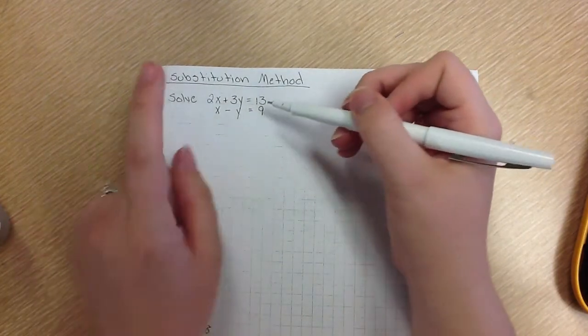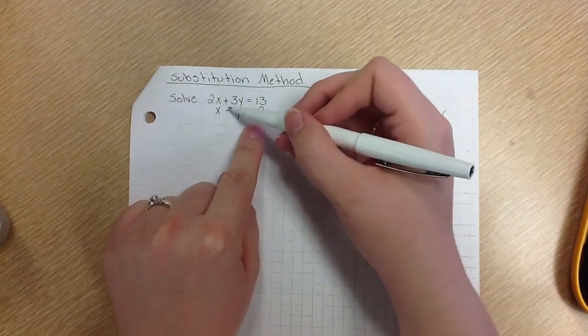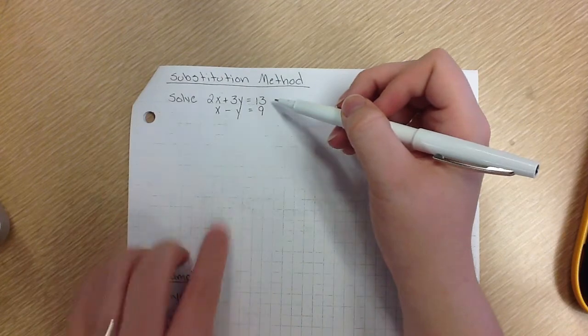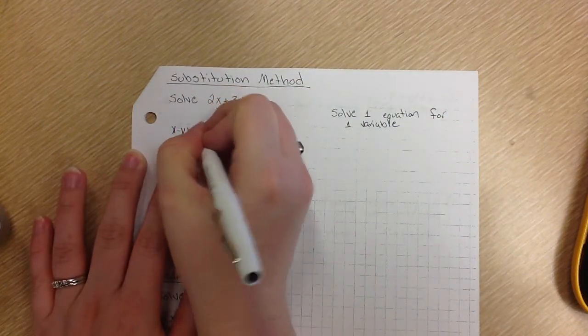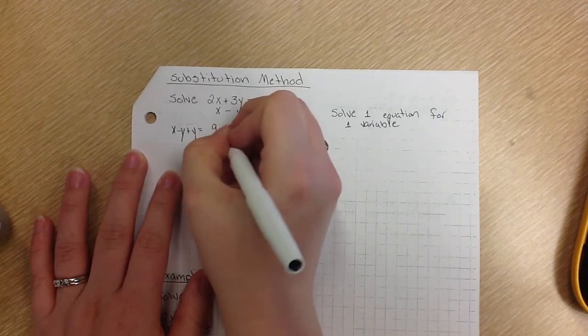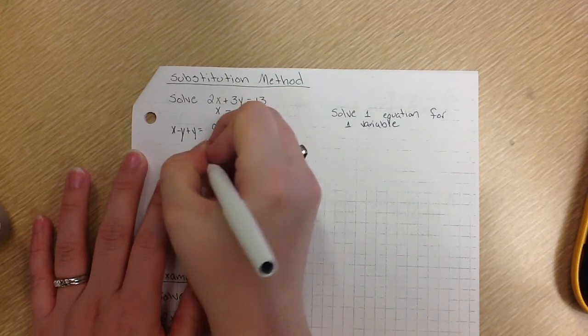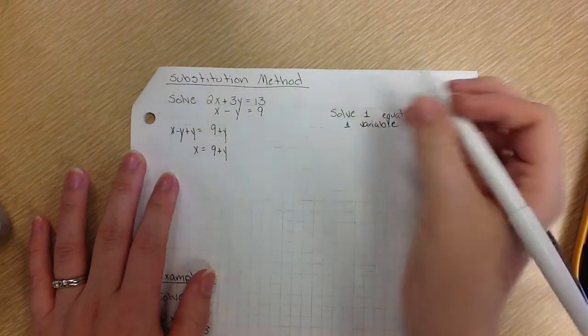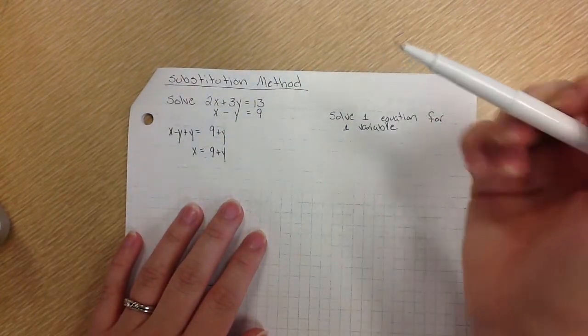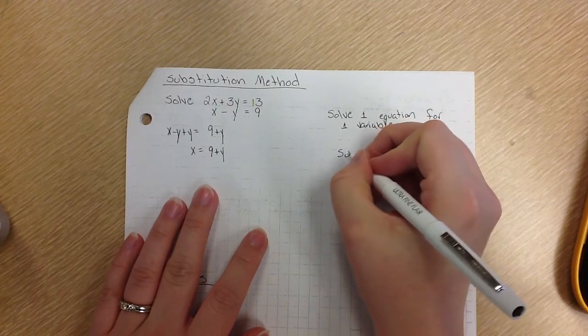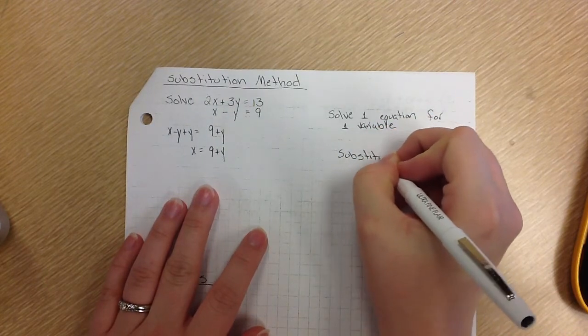Looking at these two, in this second equation, if I just add the y over, I've solved for x. So I'm going to add y to both sides, and I get x equals 9 plus y. So I've solved one equation for one variable. Now substitute into the other equation.